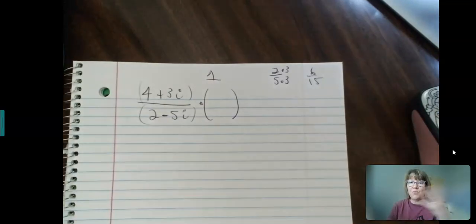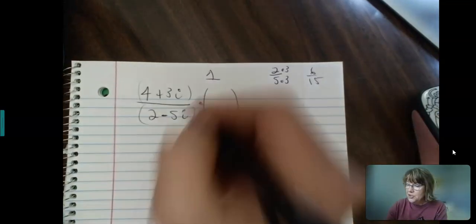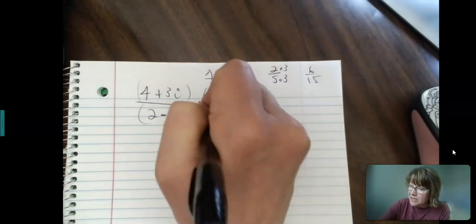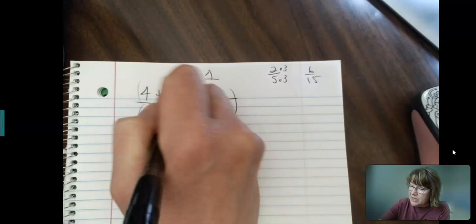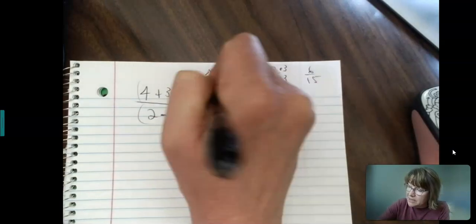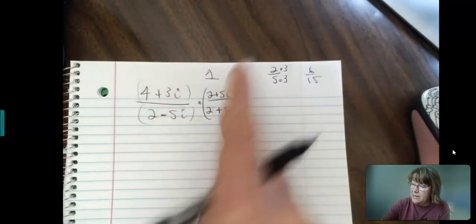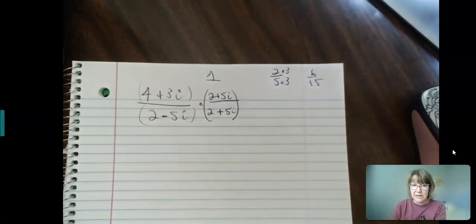You're just multiplying by 1 to get maybe a common denominator. So we're going to use a conjugate, keep it identical as it is. If the 2 were negative, it'd stay negative. It's only the middle that changes. So I'm going to make that a plus this time. And we're just multiplying the top and the bottom, or the numerator and denominator, by that.